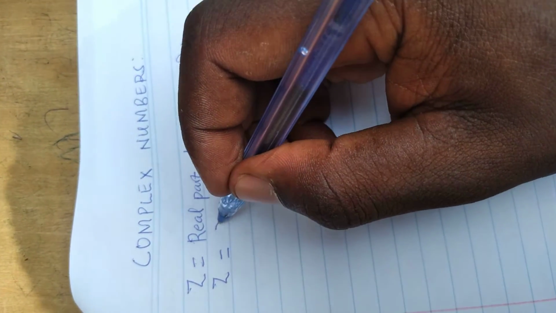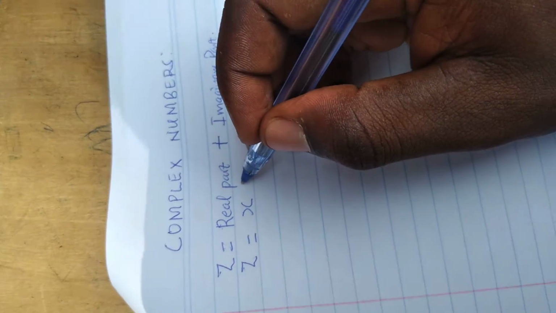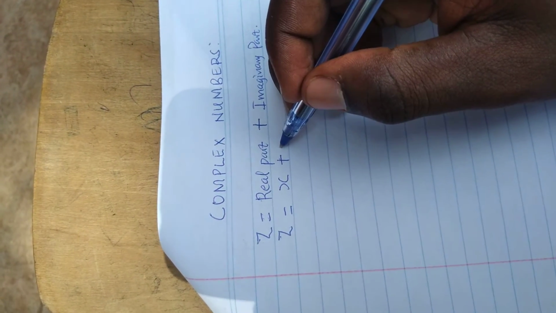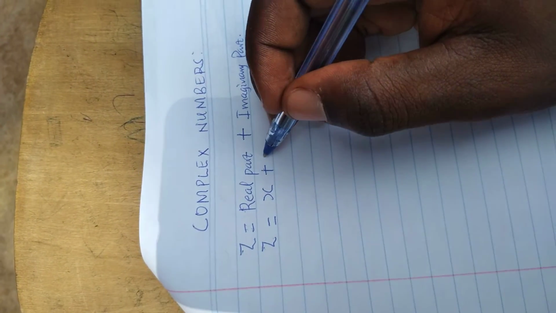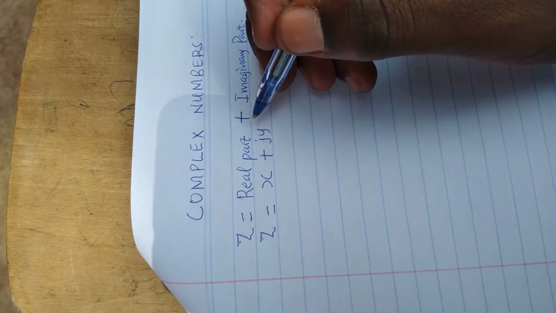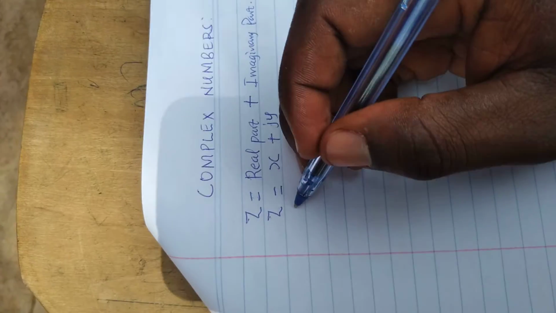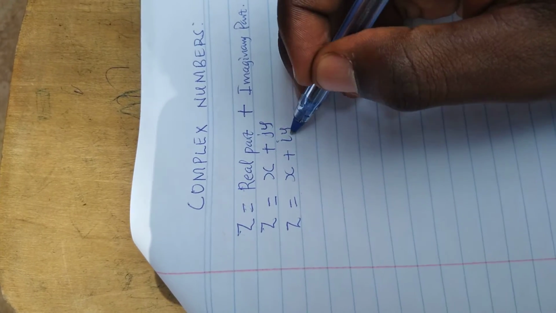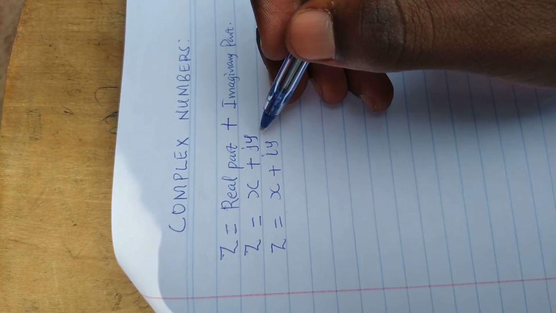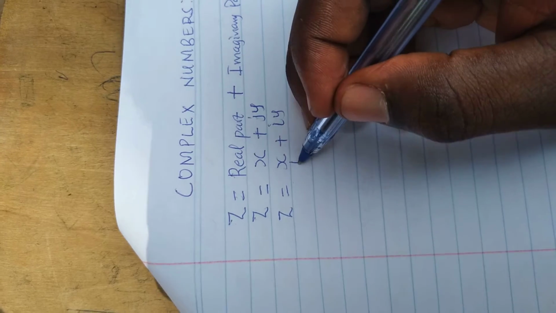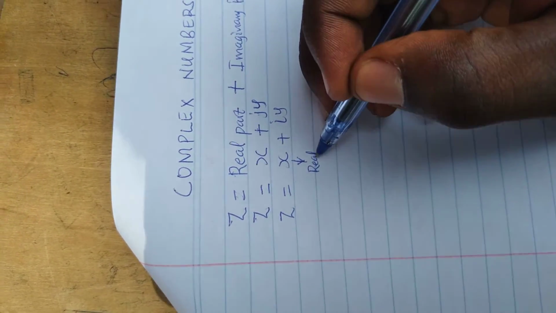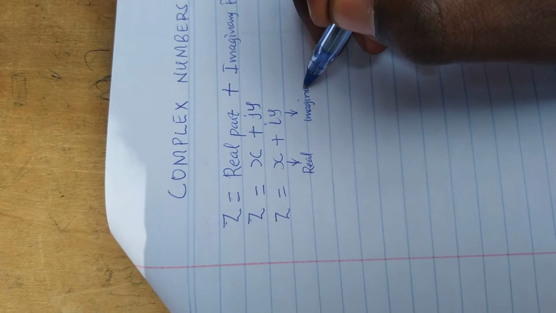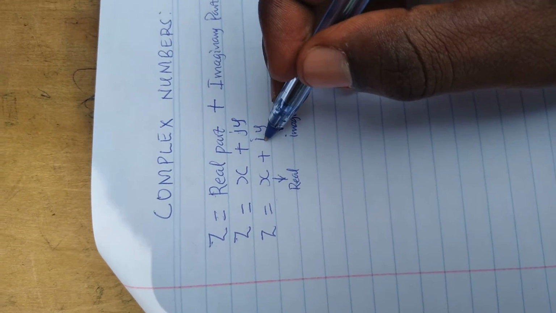So z is equal to x plus I y, or sometimes they write j, where x is the real part and y is the imaginary part. The imaginary unit is represented by the letter I or j.